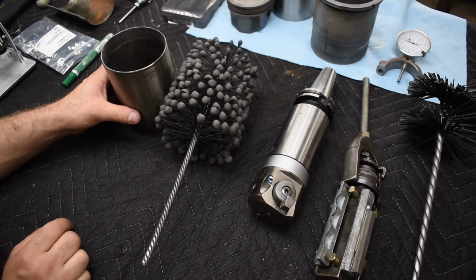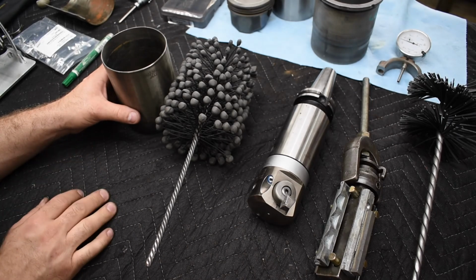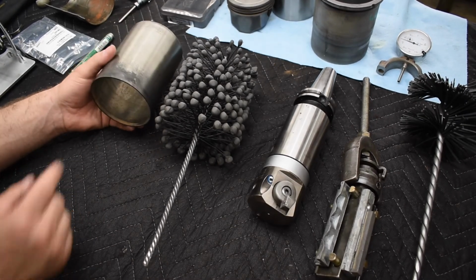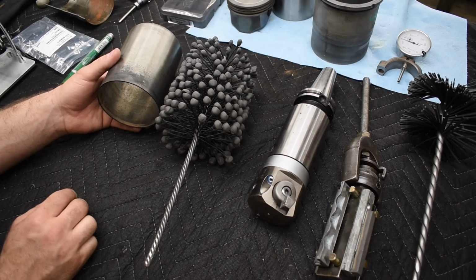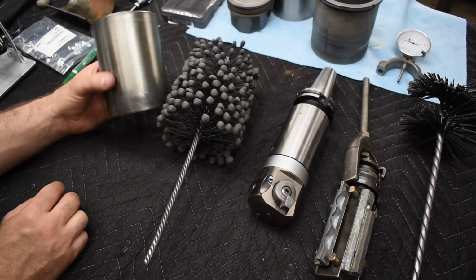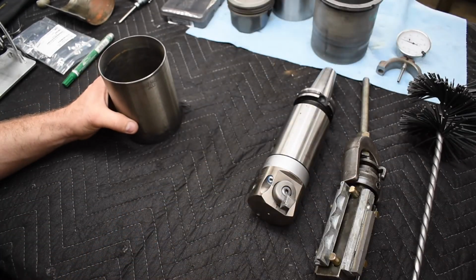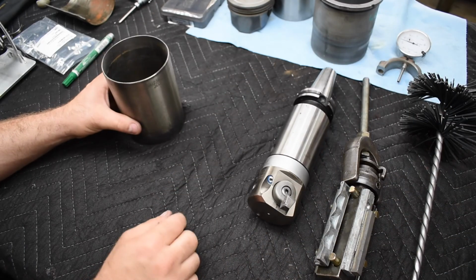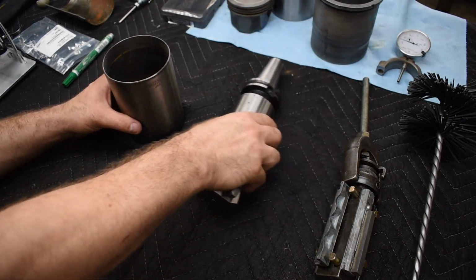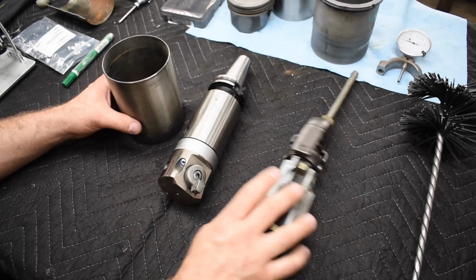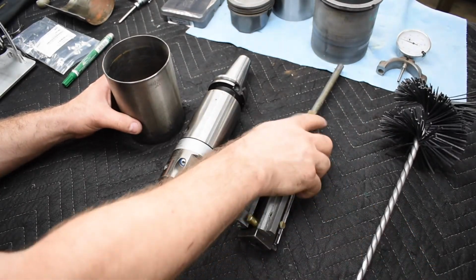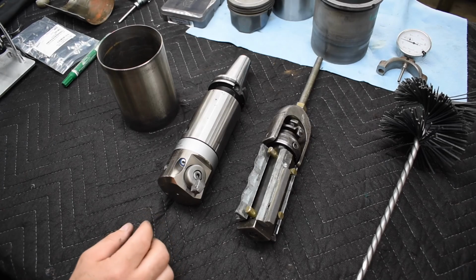All right, so that's glaze breaking, and if you're just going to pull a piston out, put new rings on it, and put it back in that same hole, a glaze breaker is a great way to go. And it is a very minimal thing to do, and everybody's going to do it in their life if they worked on cars.